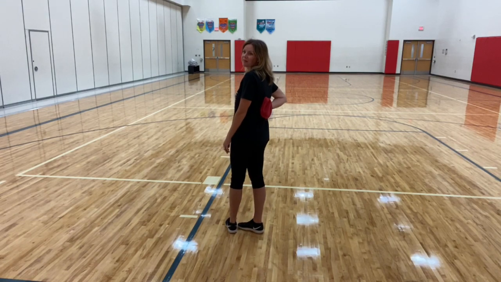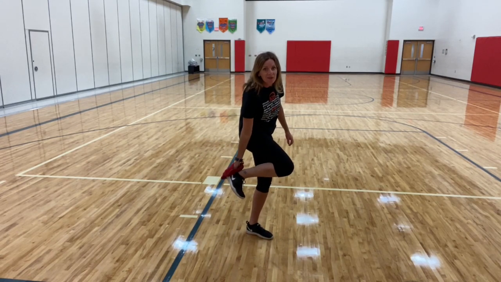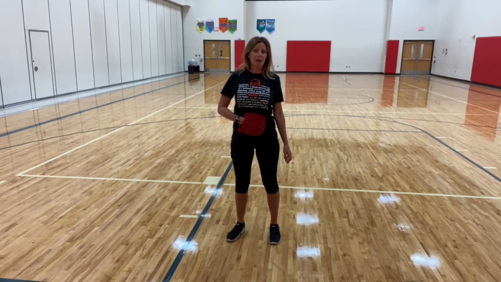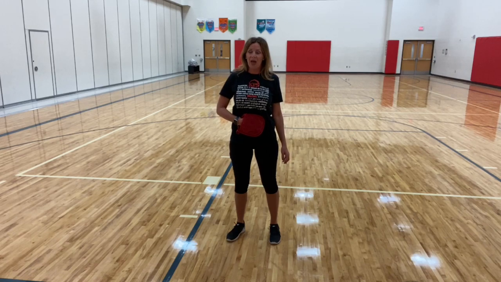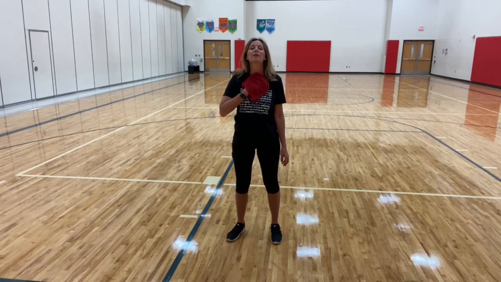That's your back. How about this back part of my foot? That's called your heel. This was the big fancy word for stomach. Abdomen, abdomen. How about up here? Starts with a C. It's called your chest.